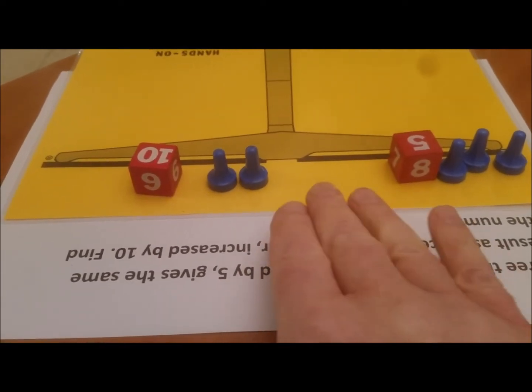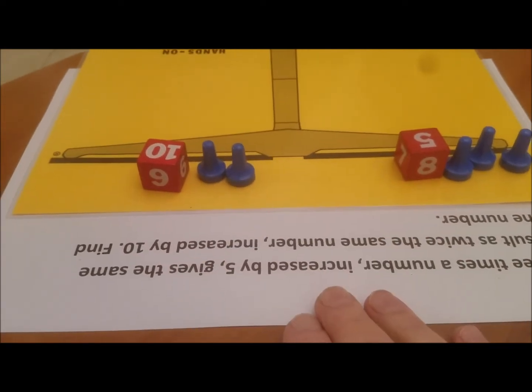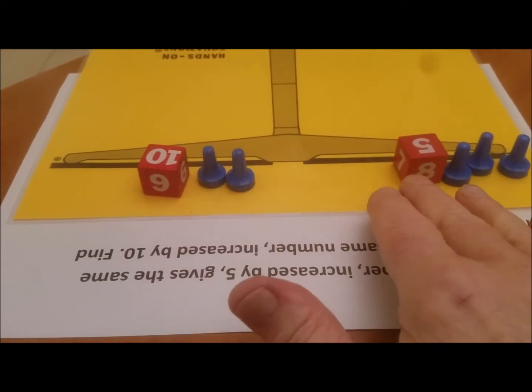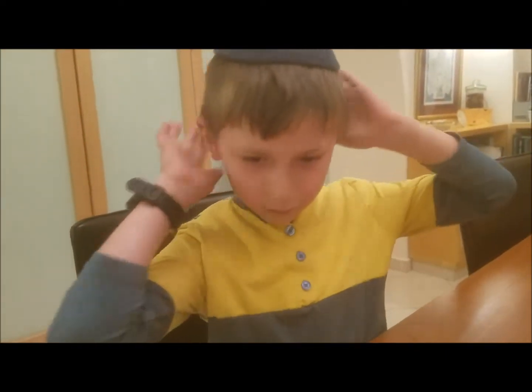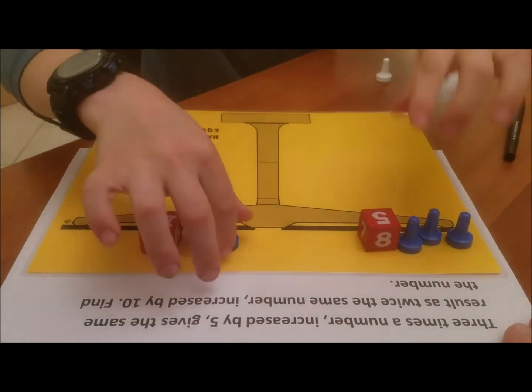Okay, so gives the same result, tells you that both sides have the same value. So this is now the equation, the setup of this problem. So we're now ready to do, are you okay? Yeah. So we're now ready to do legal moves. Would you show me a legal move, please?